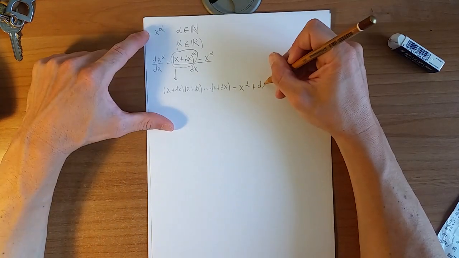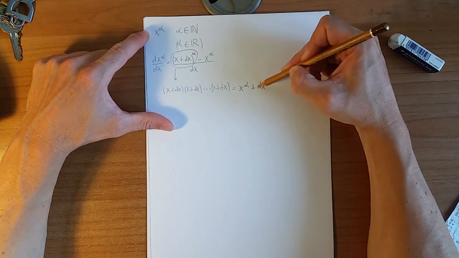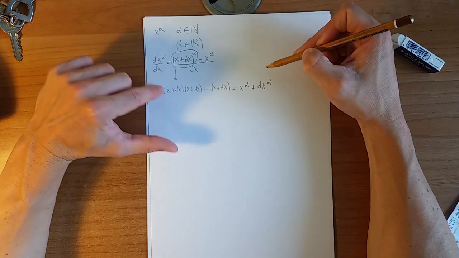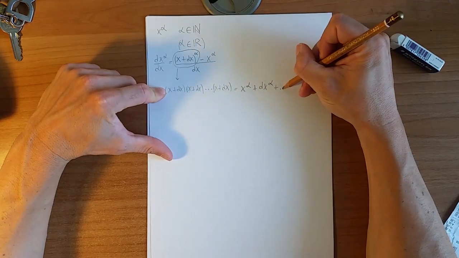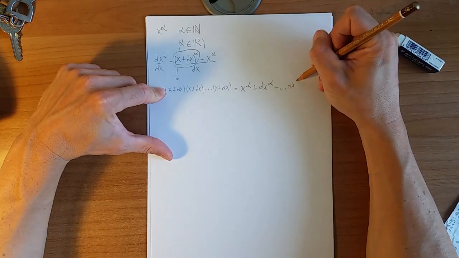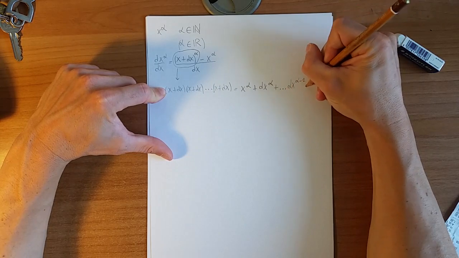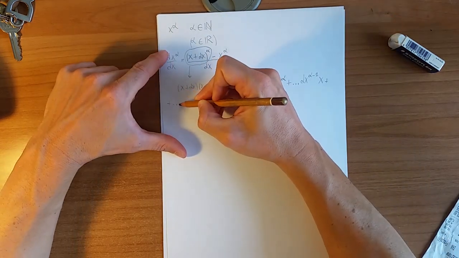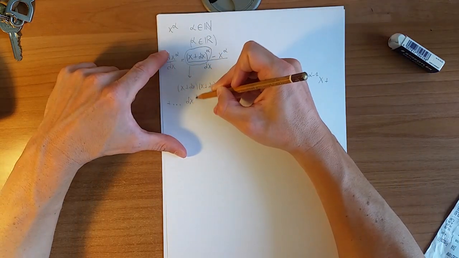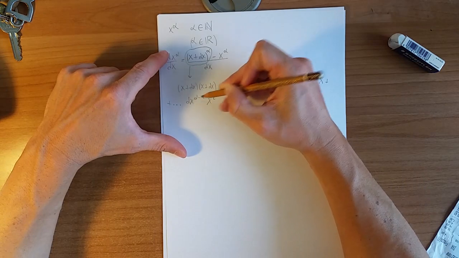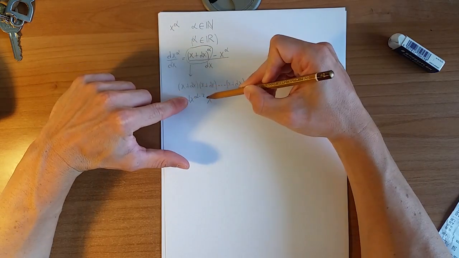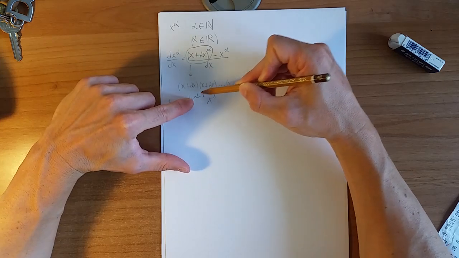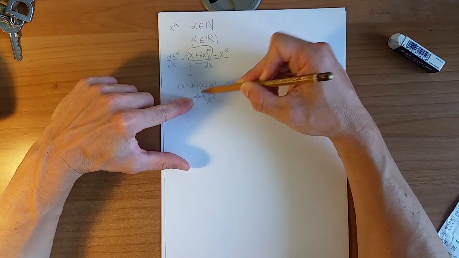Obviously there are alpha of the dx's as well, plus 1 times dx to the alpha. And there are some constants which multiply dx to the power alpha minus 1 times x, plus some constant times dx to the alpha minus 2 times x to the second power, obviously because the powers of x times dx should be alpha, so we have alpha minus 2 plus 2, that's alpha.